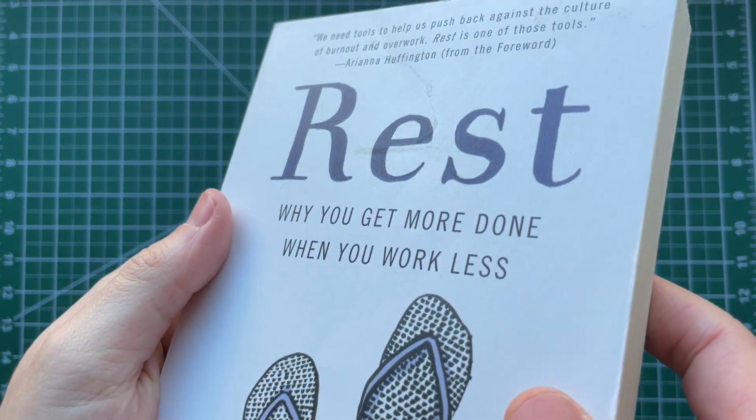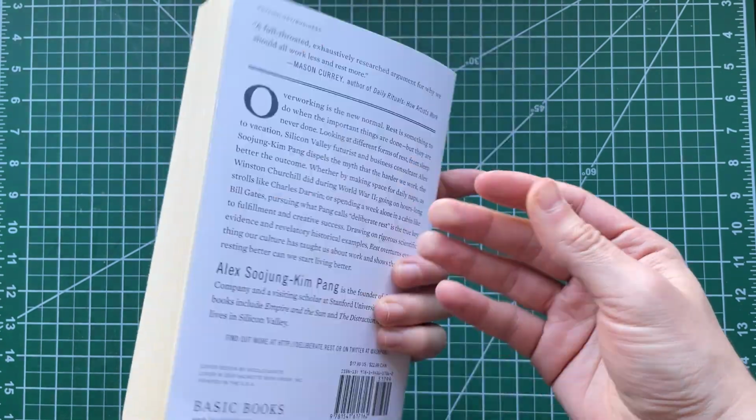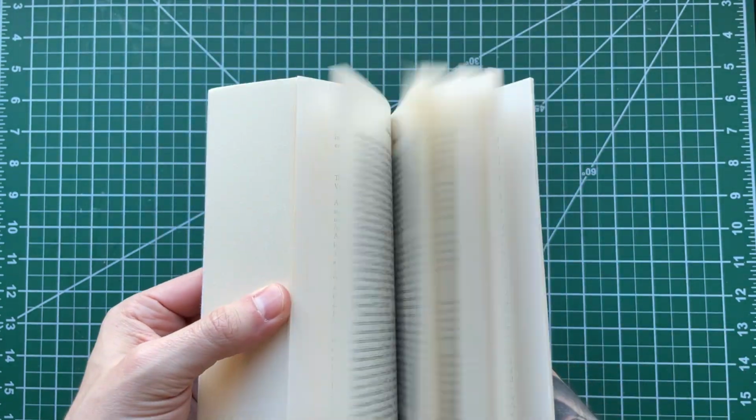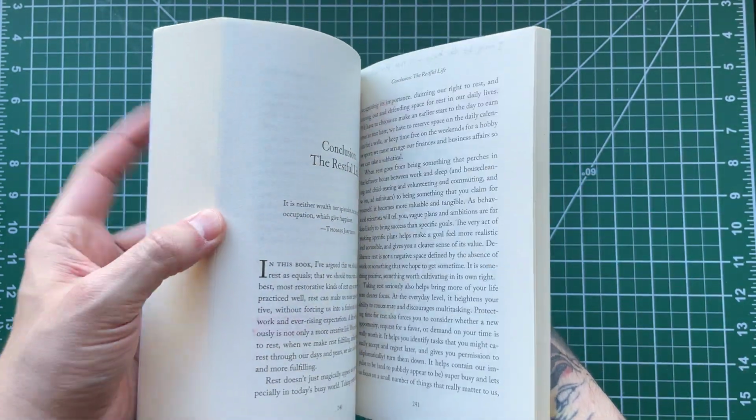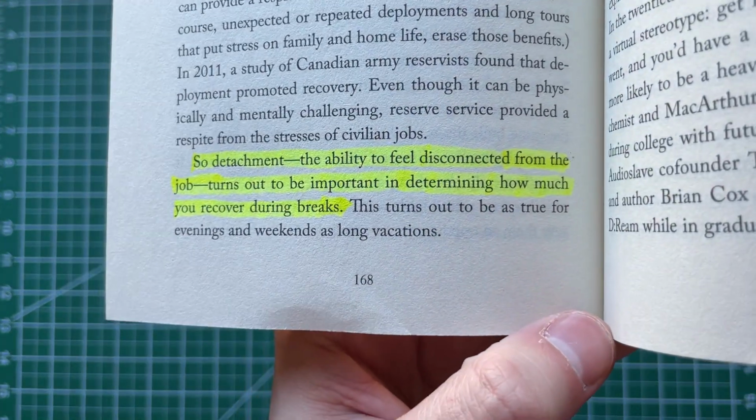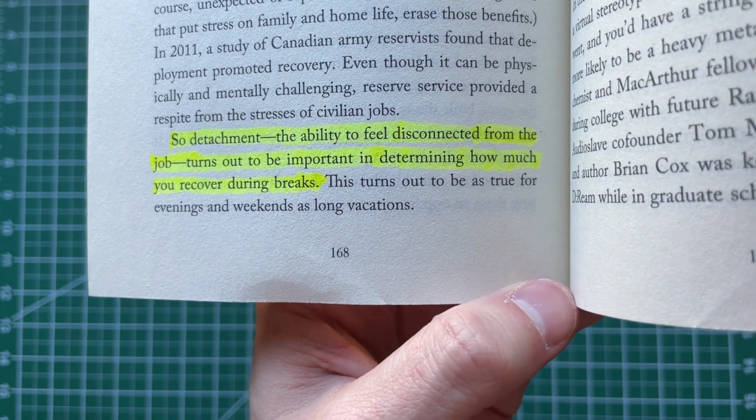Rest, this one is all about treating your downtime with respect, battling burnout and things like that, and realizing that you actually get more done when you work less, because you've got to give yourself time to recharge and rest. You can't just be working all the time.